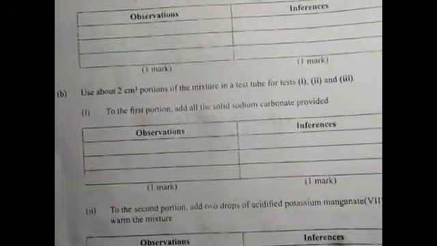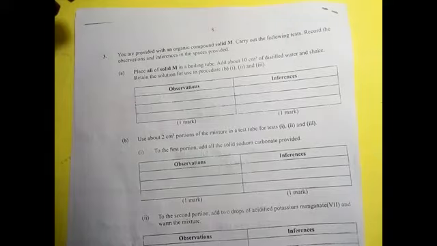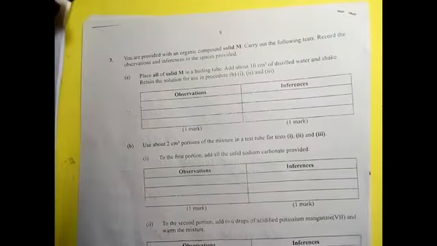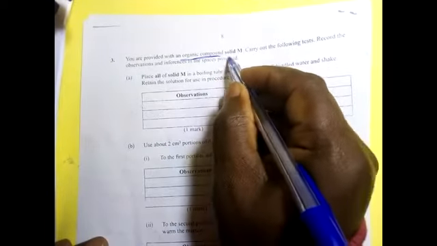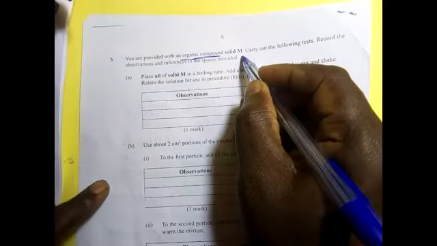The last part, we had the organic. You are provided with an organic compound. Here you have been told that you have organic compound solid M. That is a very important information.